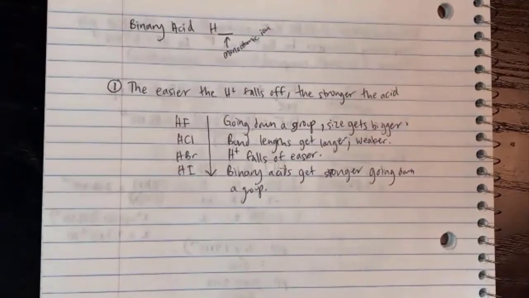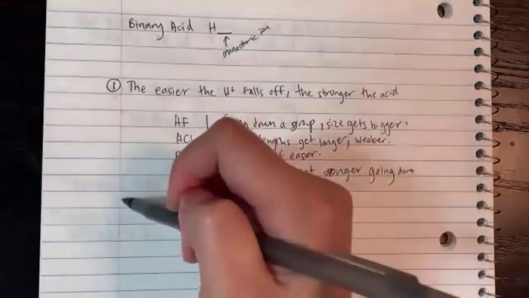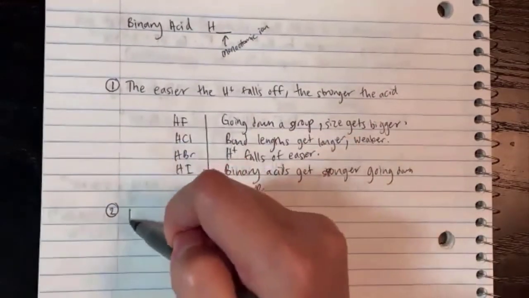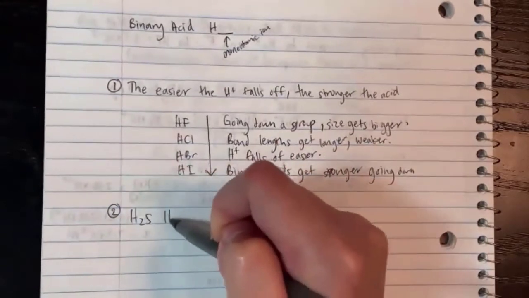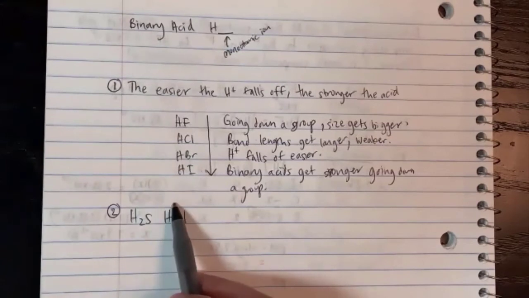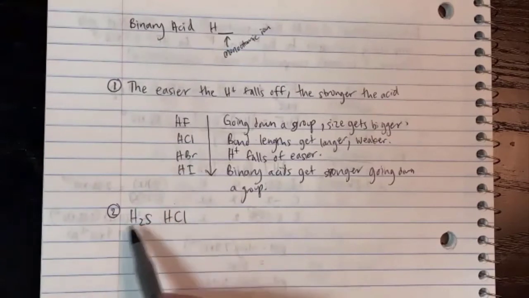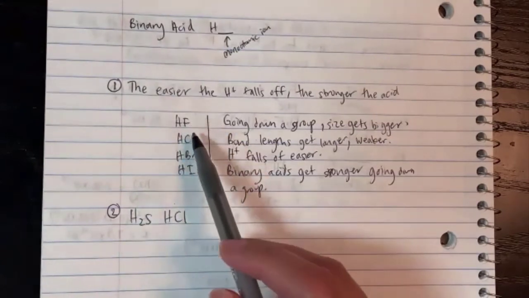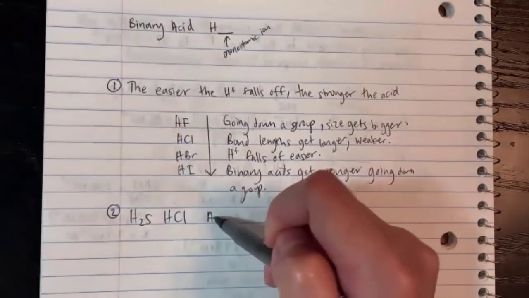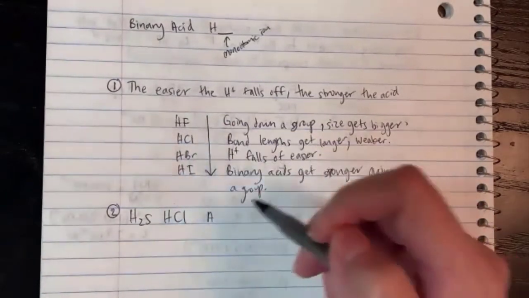So another scenario is going to the right or to the left of the periodic table. In that case, the size difference is not significant enough to make a difference. From H2S to HCl, yes, it does get a little bit smaller, but the size is so similar, versus this one where there is a really big difference. The size doesn't matter as much. So along the same period, we actually look at electronegativity, okay?